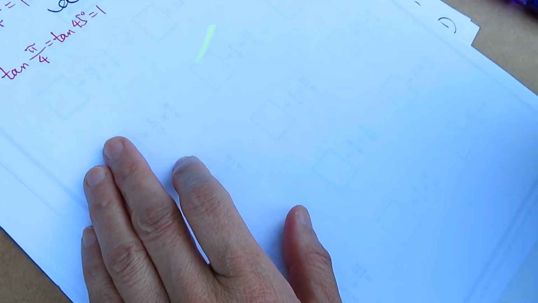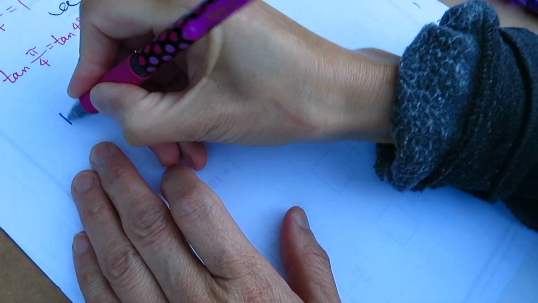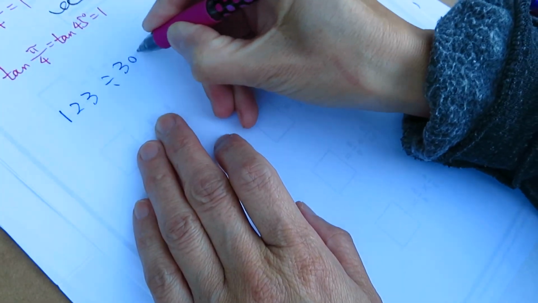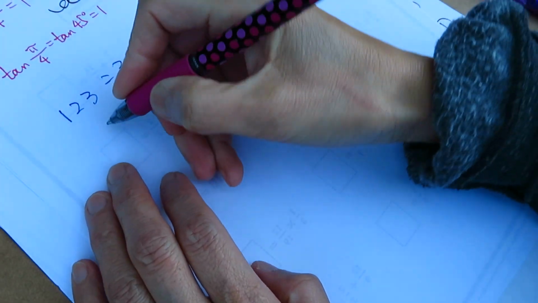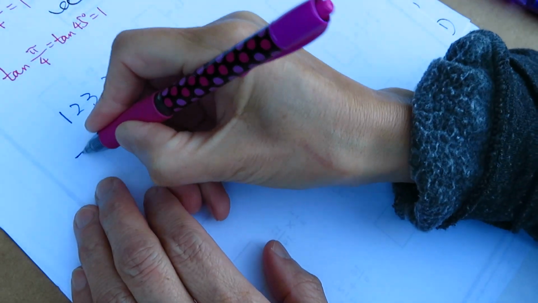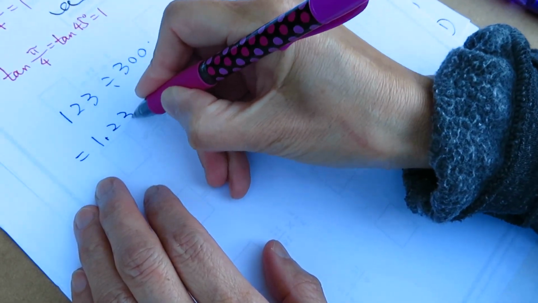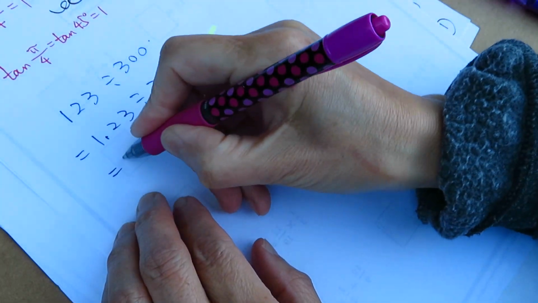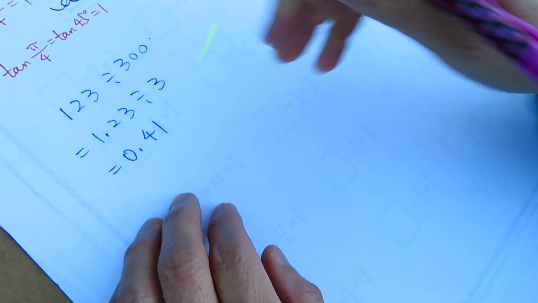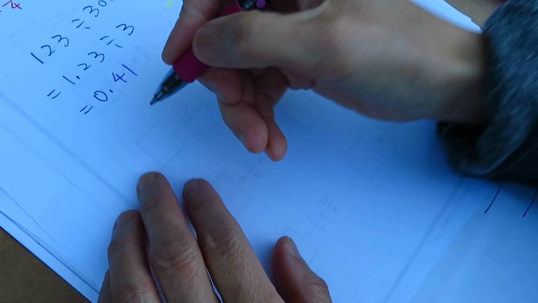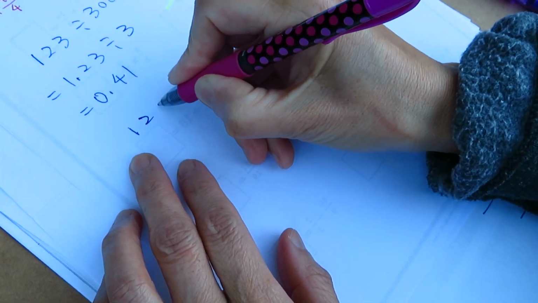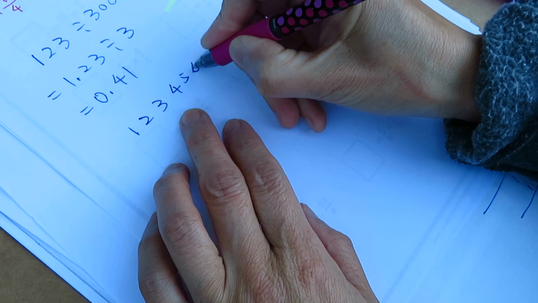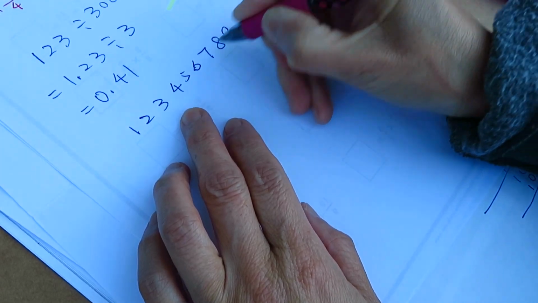So 123 divided by 300. What do we do? We change it into 1.23 divided by 3. Now it's easy. 0.41, right?